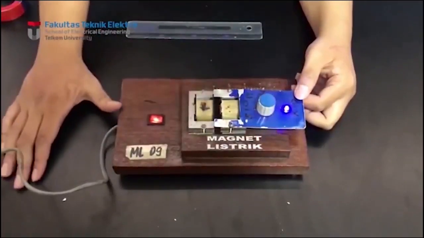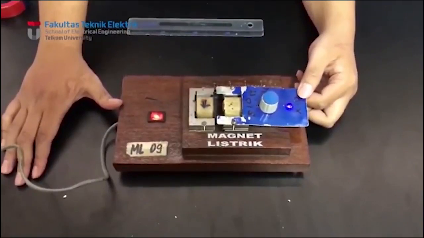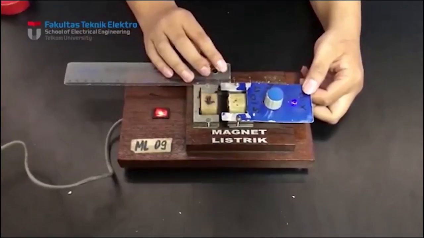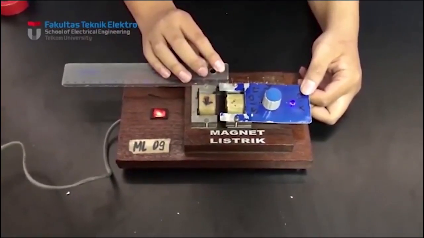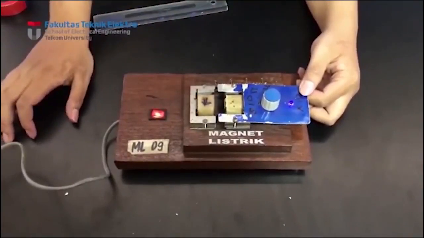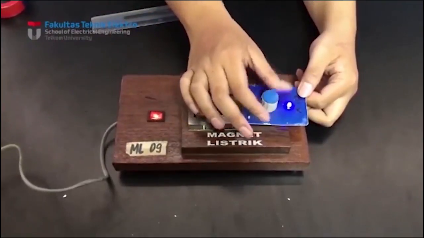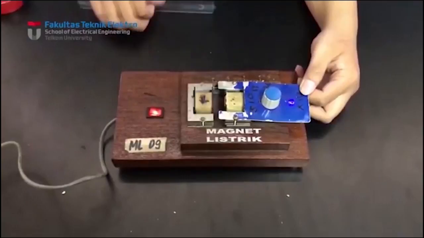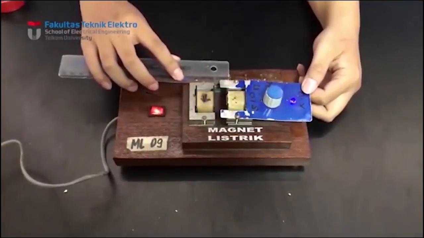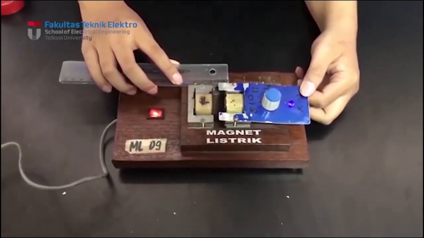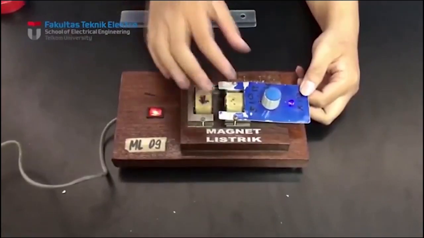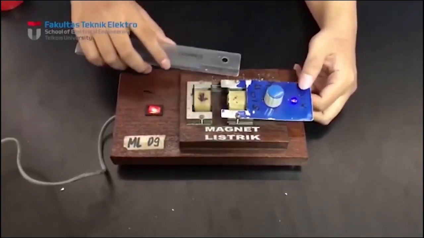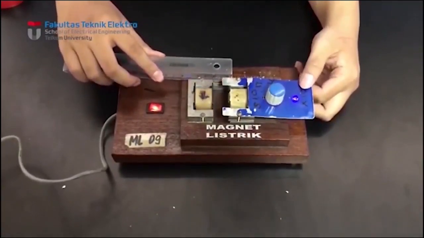Next, we will use 100. It is 1.3 centimeter. And last, we will try 150 turns for the secondary coil. And the maximum distance is 1.7 centimeter. Then, we will try 200 and the distance is 2.2 centimeter.